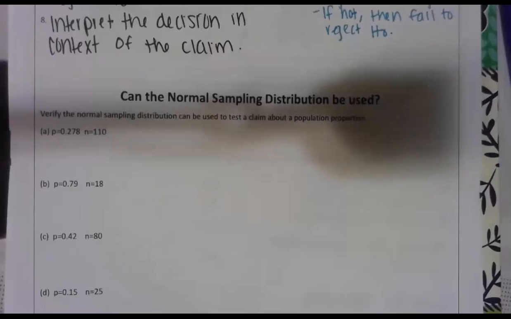If you reject your null hypothesis, then you can say that you have enough evidence to accept the claim, because your claim is your alternative and your null wasn't right. If you fail to reject your null hypothesis, but your claim is your alternative, then that means you have plenty of evidence to go with the other side, to accept your null hypothesis and to decline your claim.